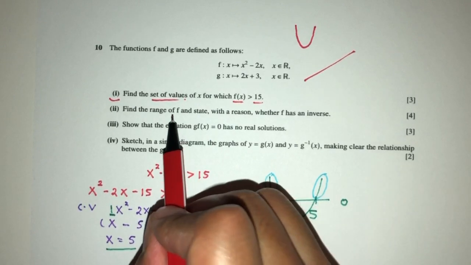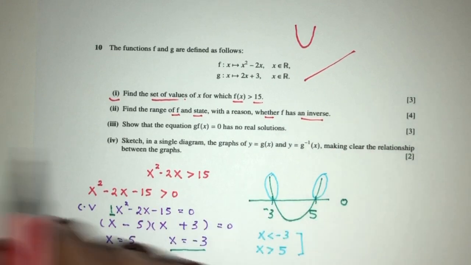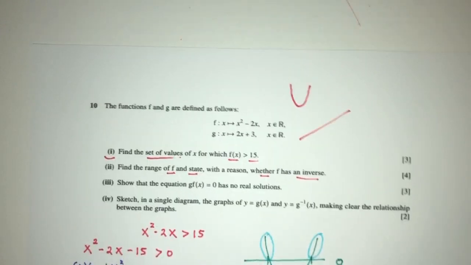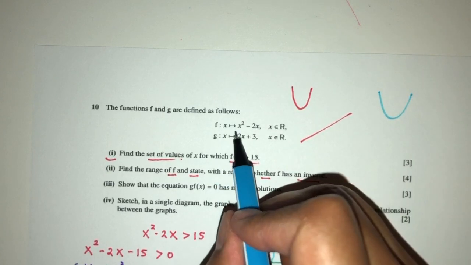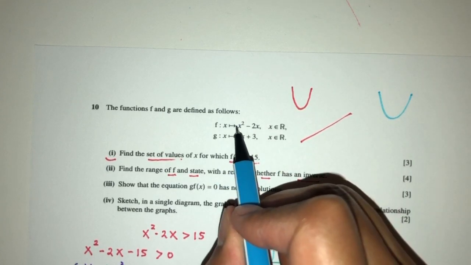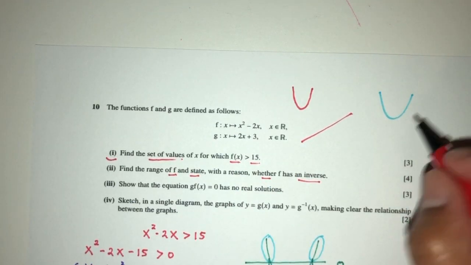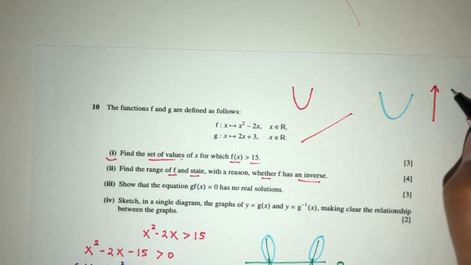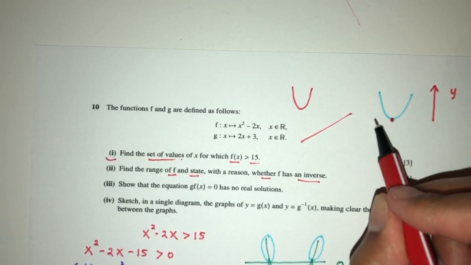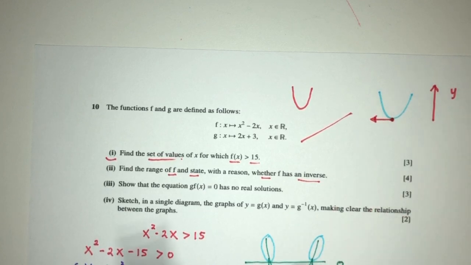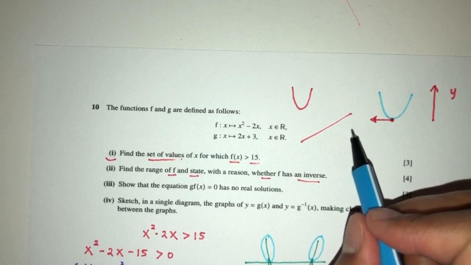Find the range of f and state with reason whether f has an inverse or not. As you can see here, the shape of f will be something like this. We understand that because the equation is a quadratic equation and the value in front of x squared is 1, so the shape will be something like this. Now the range is the y values of the curve. As you can see, it has a minimum value. Let's find what value that is.